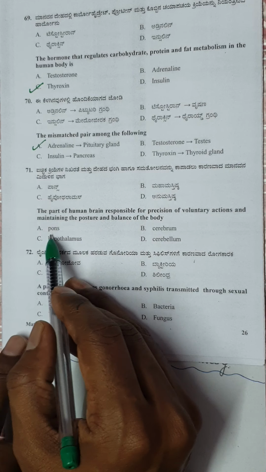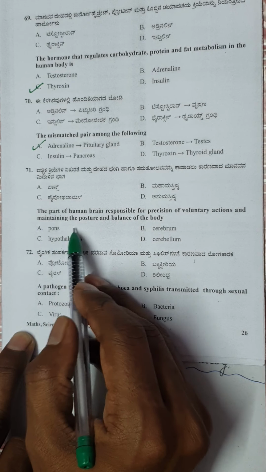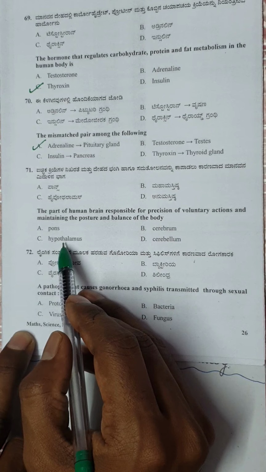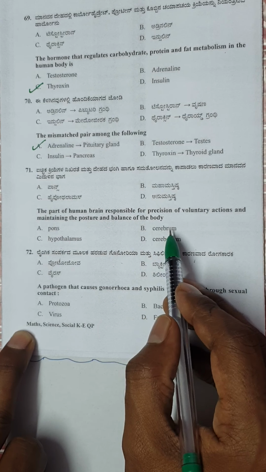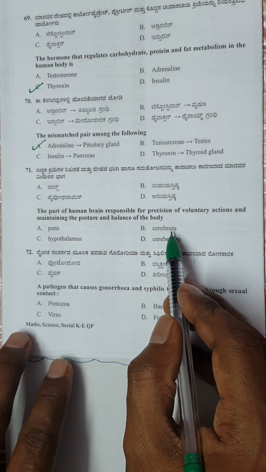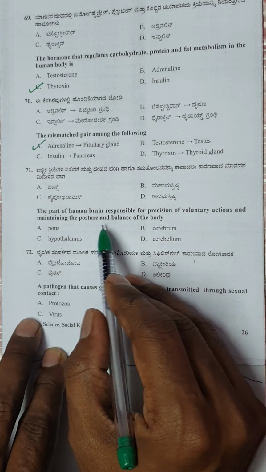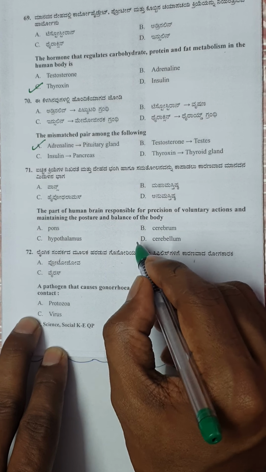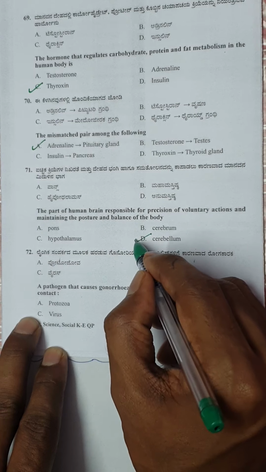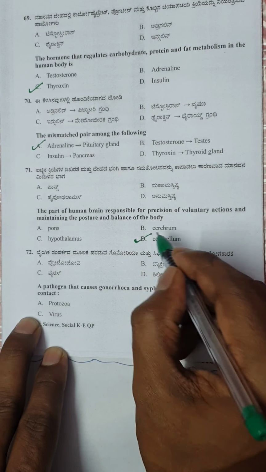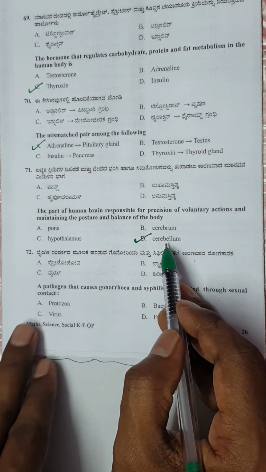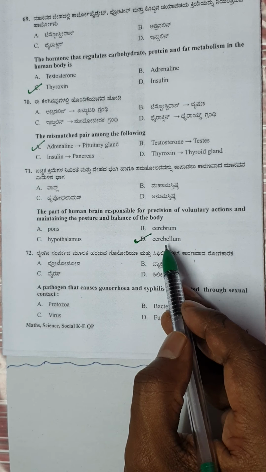The options given are pons. No, it's not the correct answer. Hypothalamus, even that is not the right option. Cerebrum, even that is not the right option. Definitely, the body balance or posture is depending upon the part of the human brain called cerebellum. I repeat, cerebellum. These both are very near. Sometimes students make a mistake.